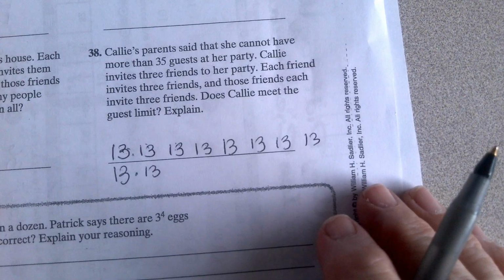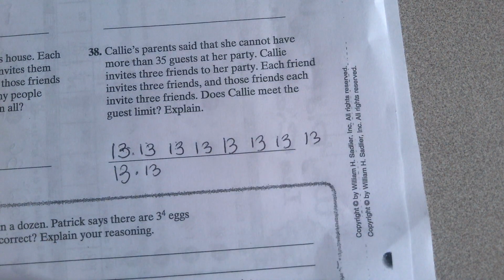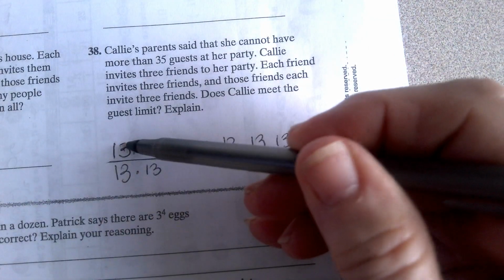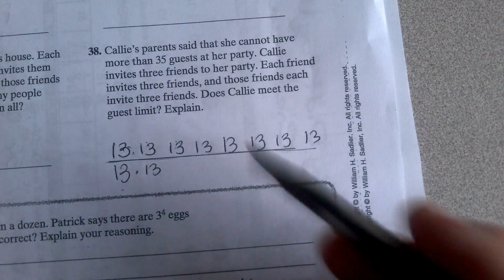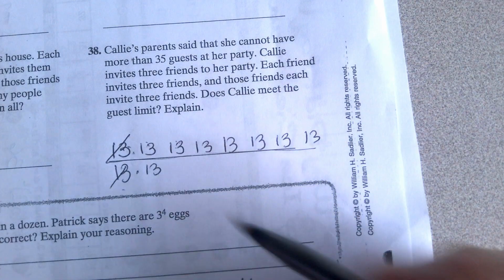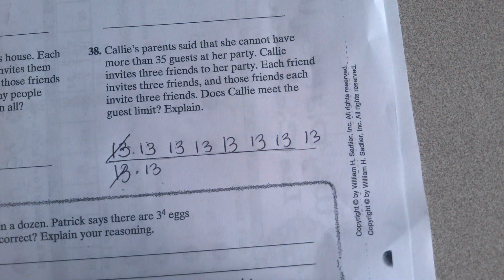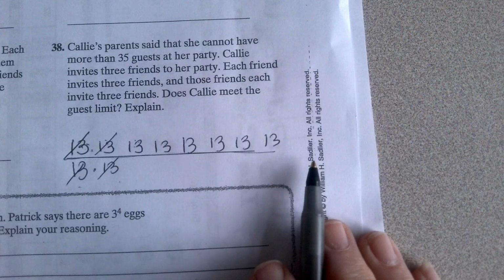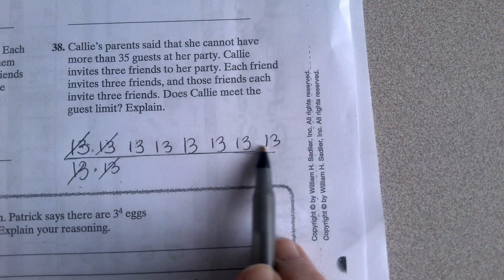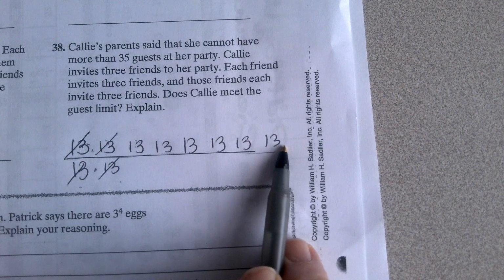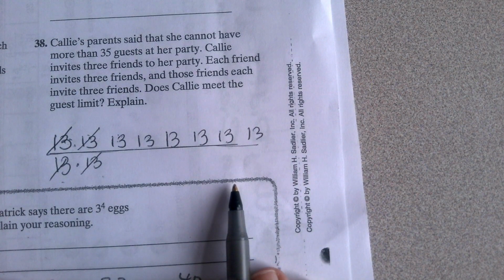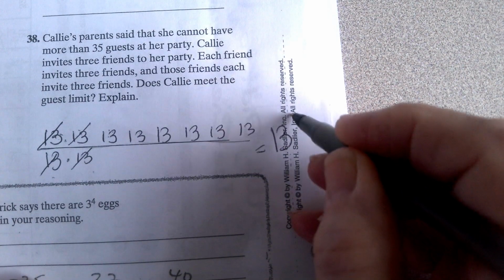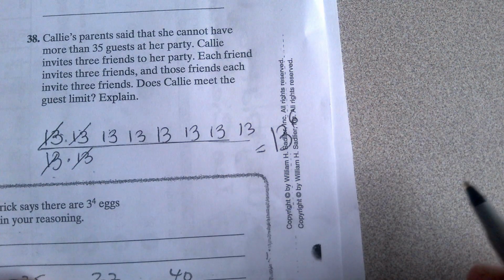Now, kind of with the same principle that we just did, so this is my fraction line right here. What's 13 divided by 13? 1. I can cross it out. What's 13 divided by 13? 1. Okay. And then, how many 13s do we have left? 6 of them, and they're left on top. And so we're going to leave it in exponent form. So my final answer is 13 to the 6th. Do you agree with that?